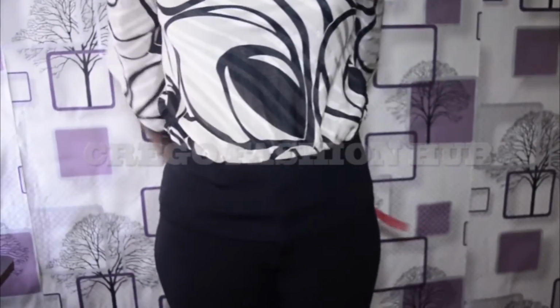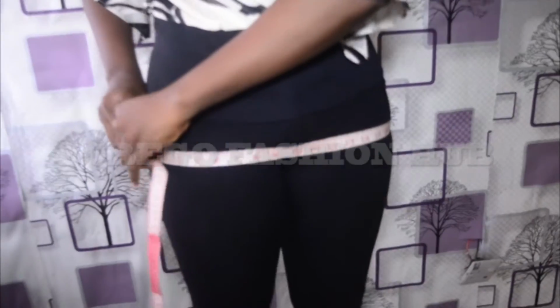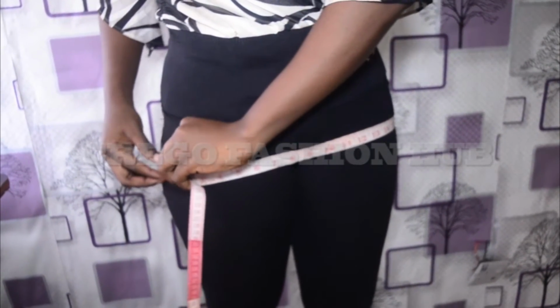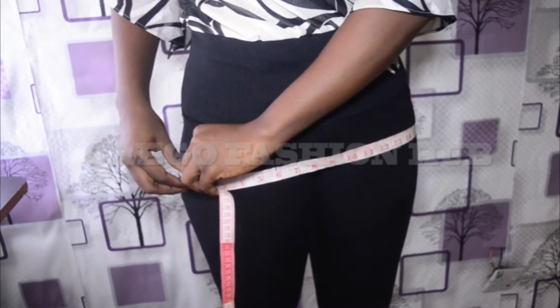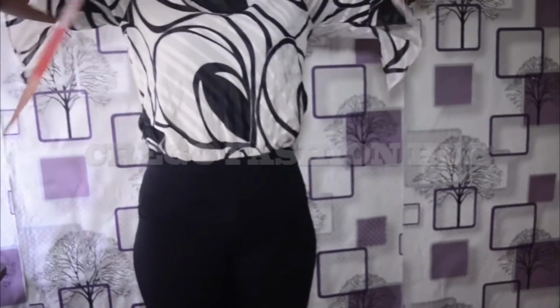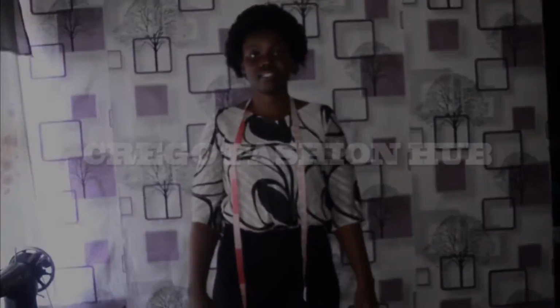That is all. You need to take your hips measurement too, because we want to know how it's going to fit well. My hips is 41, but I am going to be using 42 so that I'm going to be free. I don't want a very tight hips. So we are just going to the table right now to know how we are going to draw the pattern.